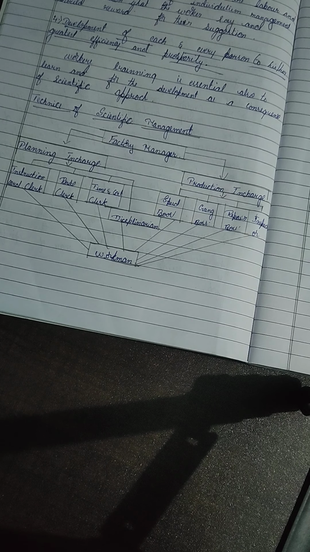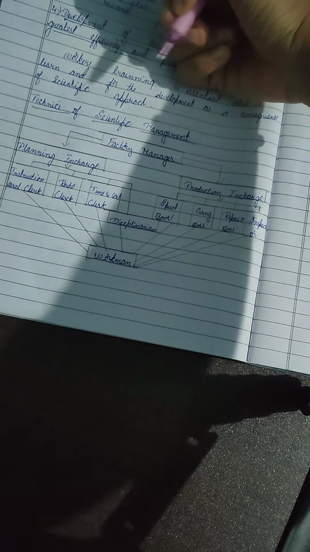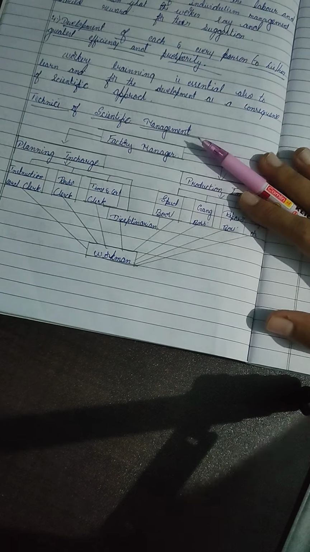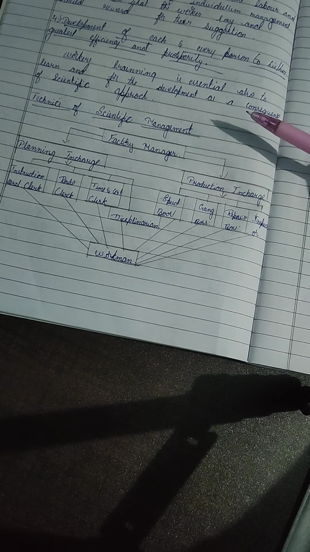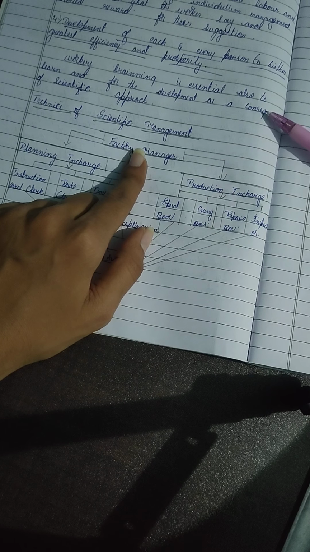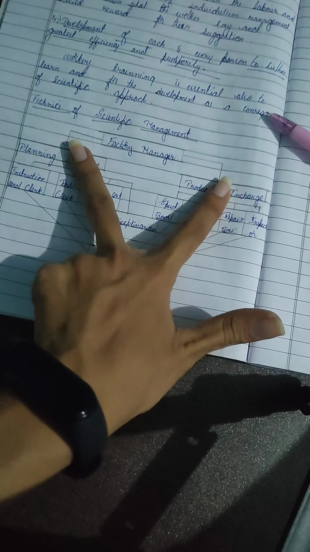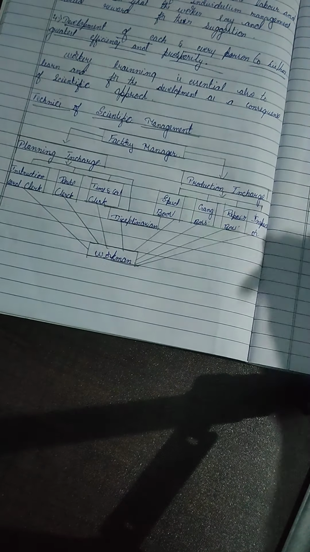So under this, the first one is the factory manager. The scientific techniques are made upon the scientific theory, and upon that they have been classified. So how are they going to implement the scientific techniques? In that, the first one is the factory manager. Under the factory manager, the in-charge has been divided into two persons: one is the planning in-charge and one is the production in-charge.